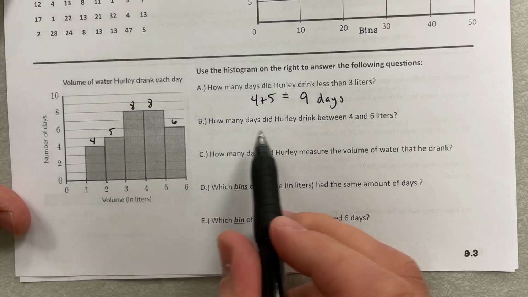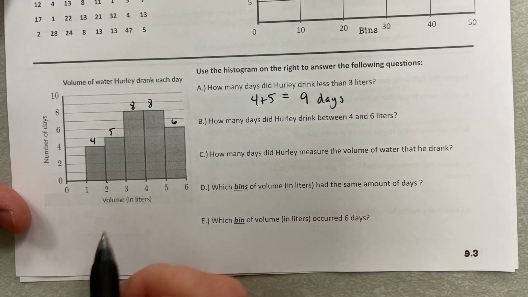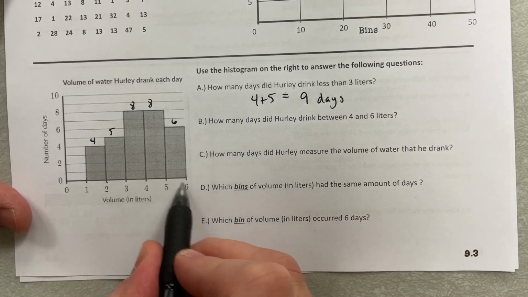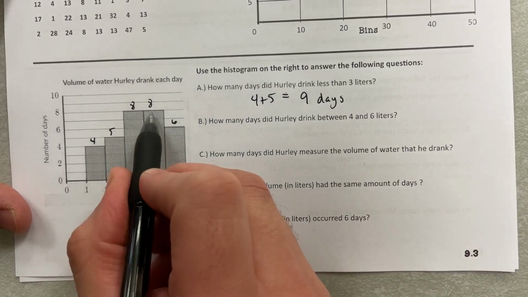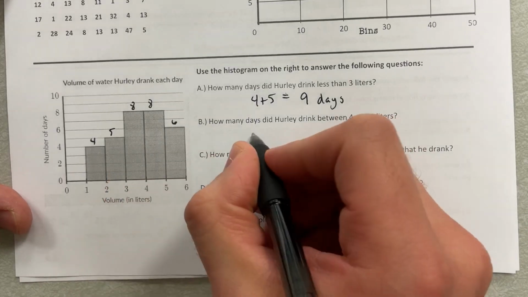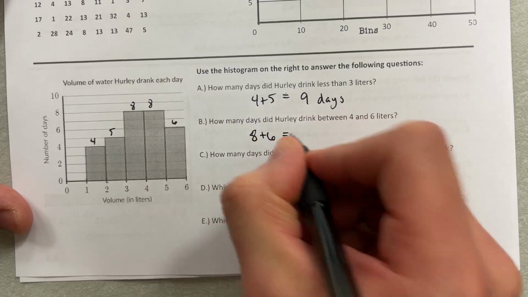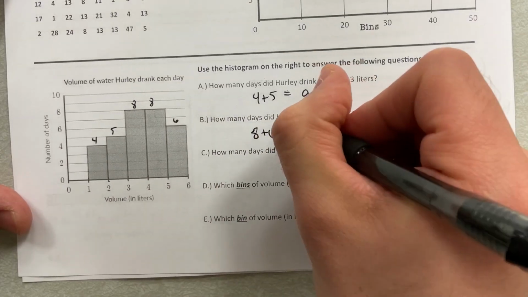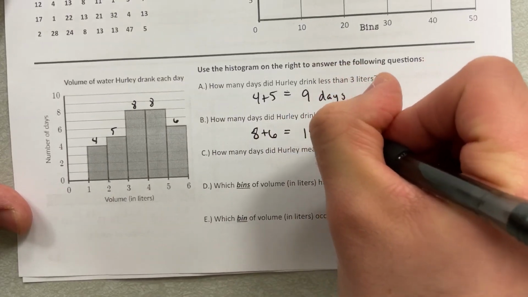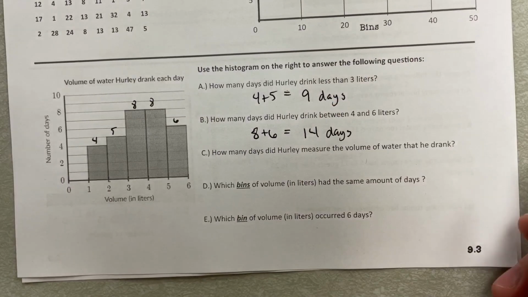B, how many days did Hurley drink between 4 and 6 liters? Well, let's see here, 4 and 6 liters, that are these 2 bars right here. That is going to be 8 days and 6 days, which I need to add together. 8 plus 6 is going to be a whopping 14 days that Hurley drank between 4 and 6 liters. Super simple. I know, it's so much fun.